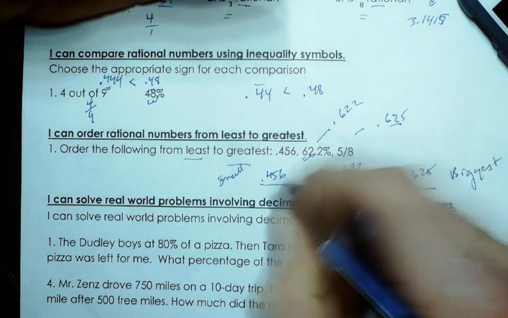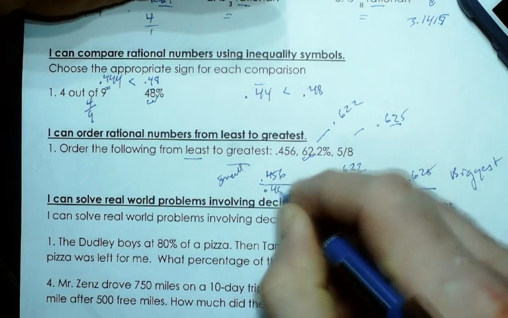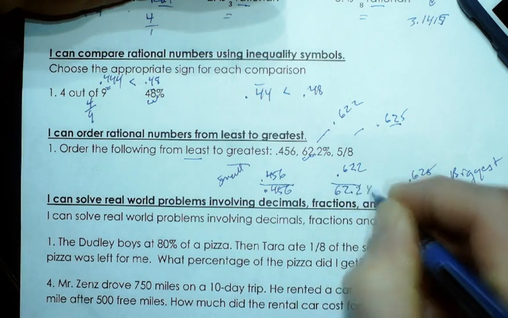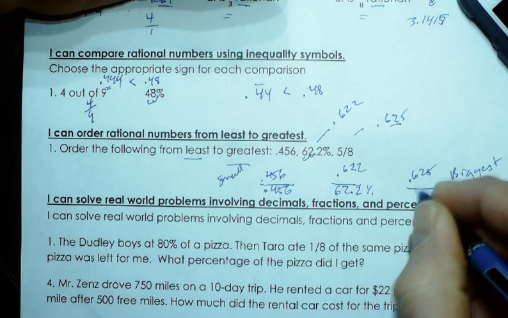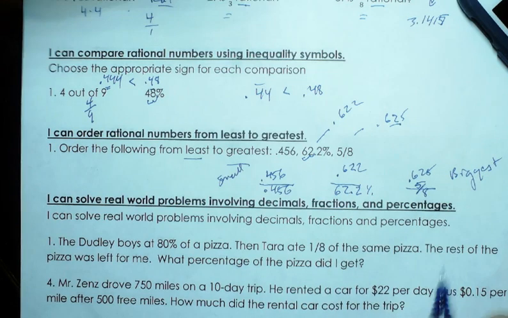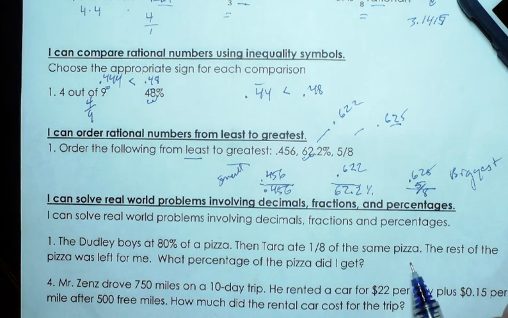So they usually want those in their original form. So this one stays the same at 0.456. This one was 62.2%, and this one here was 5/8. Sorry about that. I should have left a little more room to do that.